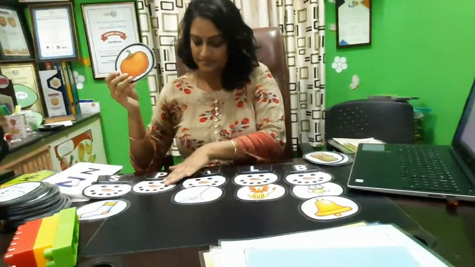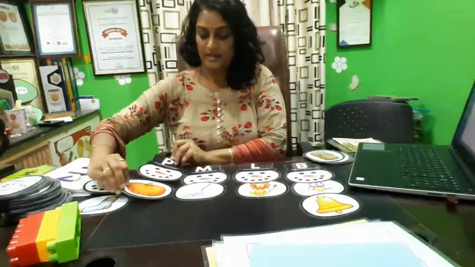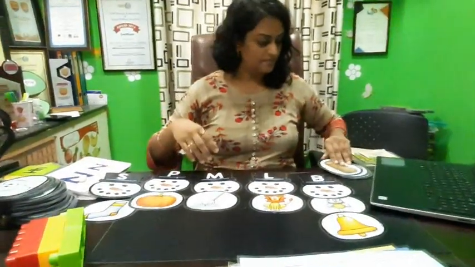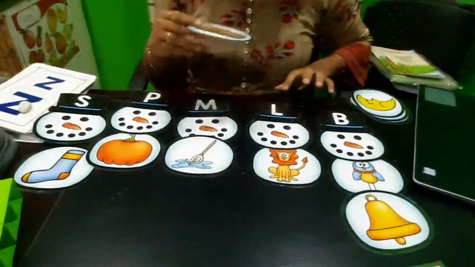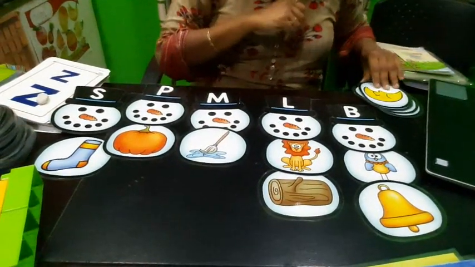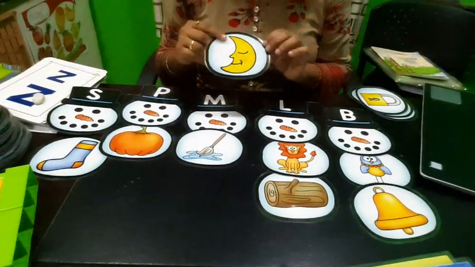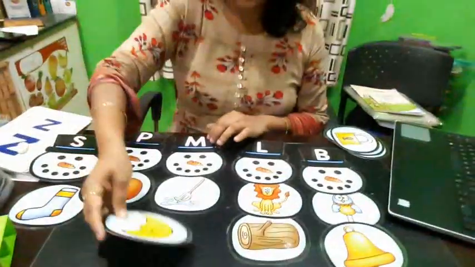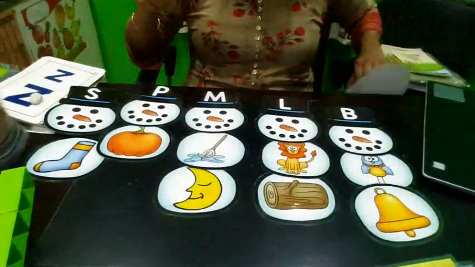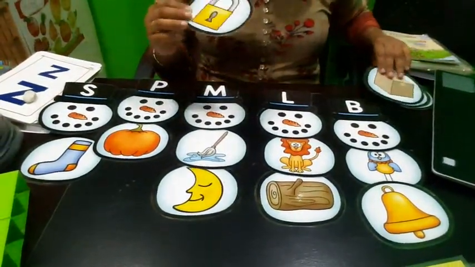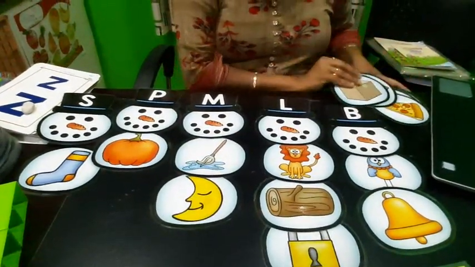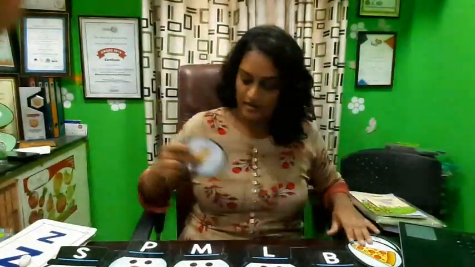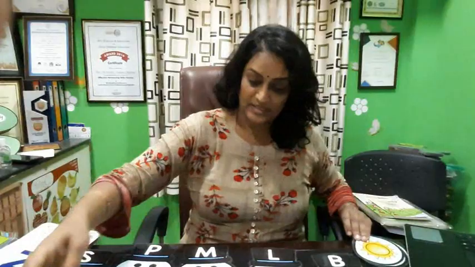Pumpkin. You can show it here. Log. Okay. Moon. Mop. Moon. Okay. Lock. So on and so forth. Okay, the child can put pencil, put pizza. The child can start playing such games.